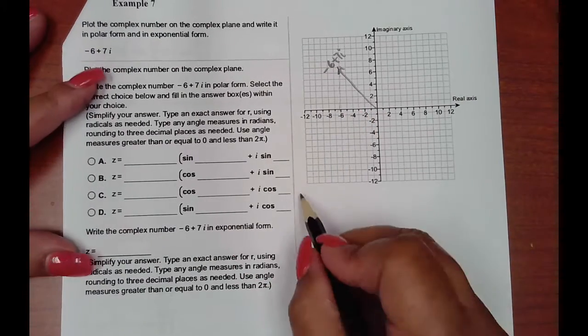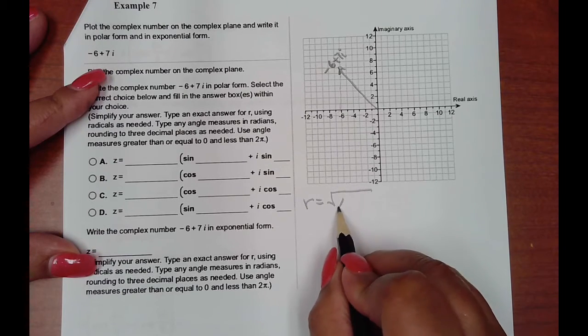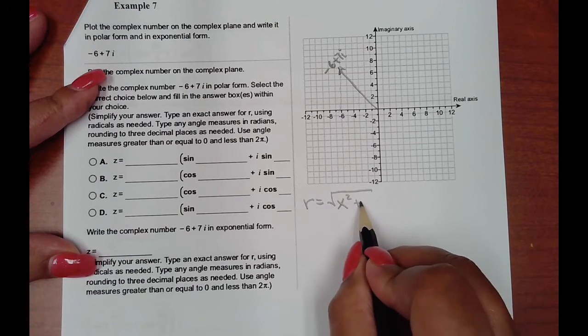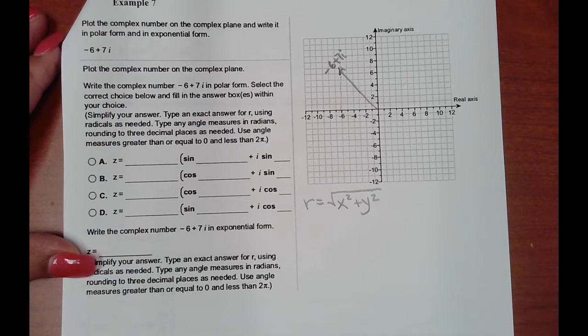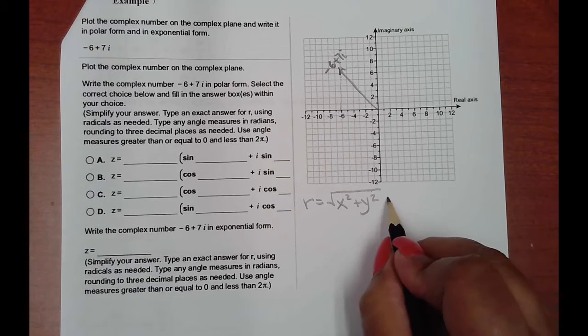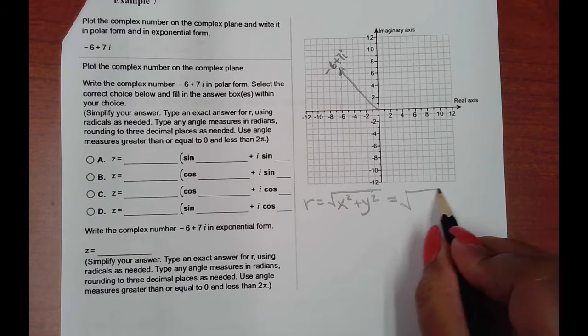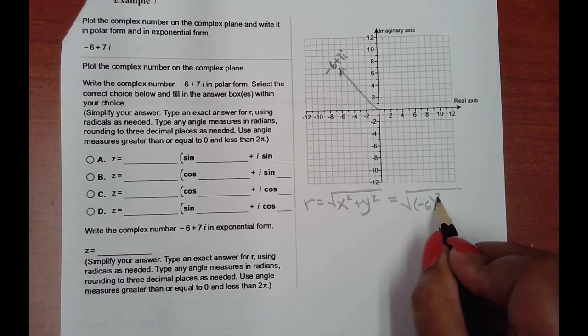Okay, so first we're going to find our R like we always do. R is equal to the square root of x squared plus y squared. So that is -6 squared.